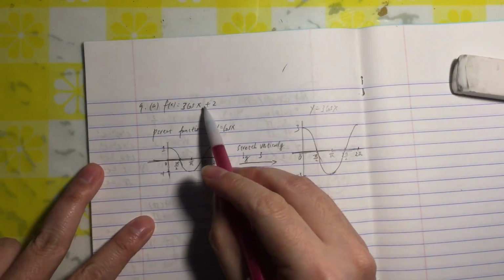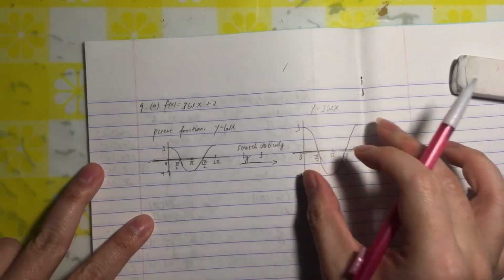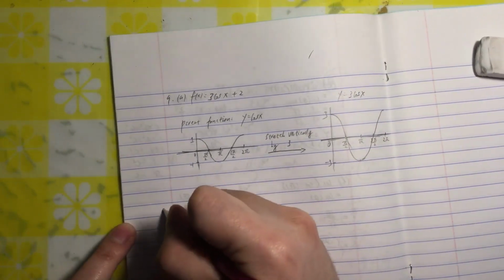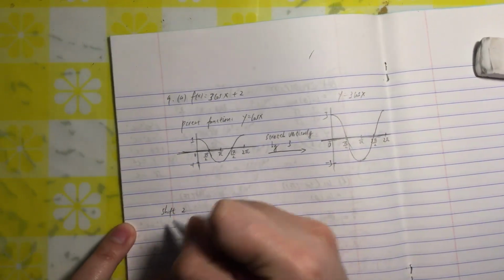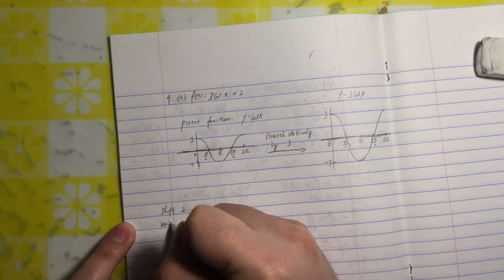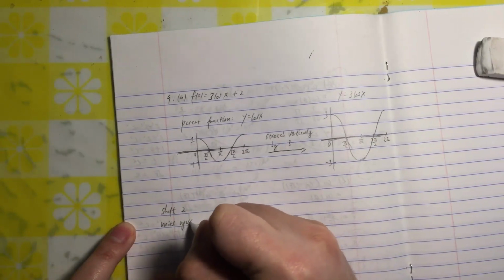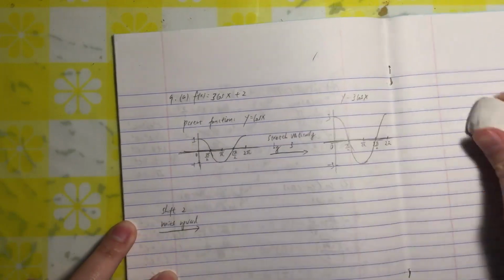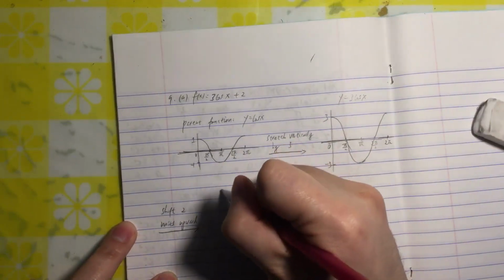Next, if I add 2 to the function, I shift the graph 2 units upward.